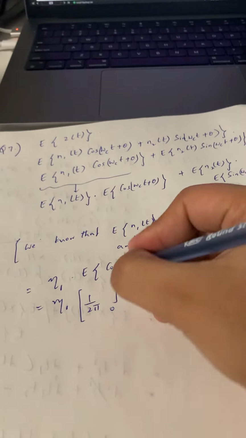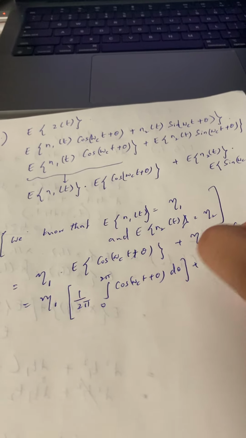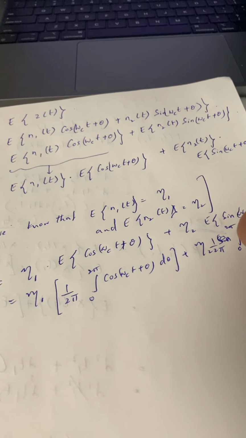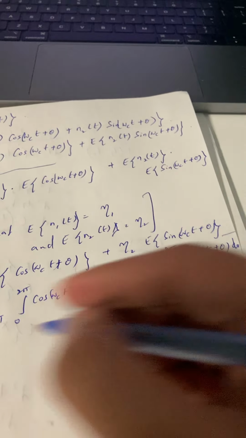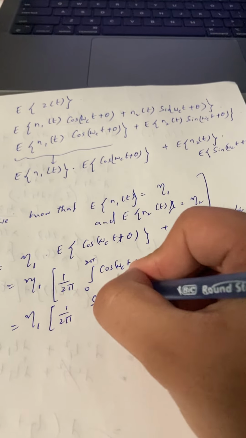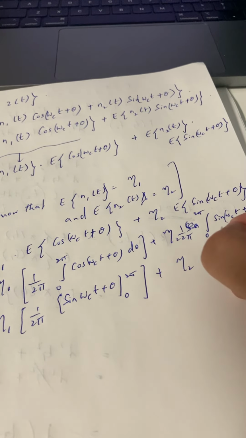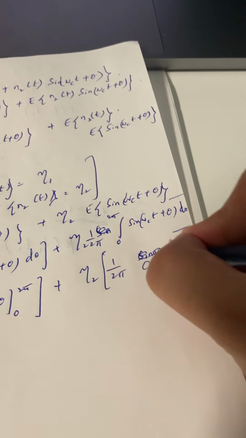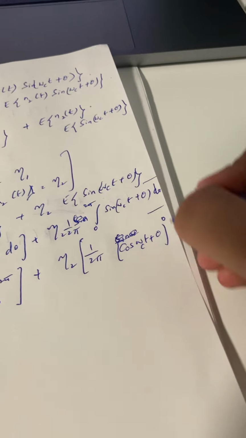So it is 1 by 2 pi integral from 0 to 2 pi of cos of omega c t plus theta d theta, plus eta 2 times 1 by 2 pi integral from 0 to 2 pi of sine of omega c t plus theta d theta. The integral of cosine is sine, so we get eta 1 into 1 by 2 pi sine of omega c t plus theta between 0 and 2 pi, plus eta 2 into 1 by 2 pi times minus cos of omega c t plus theta; reversing the limits makes it positive again.